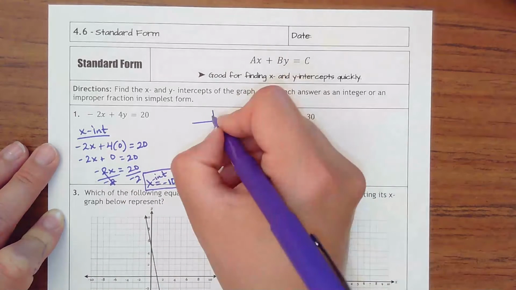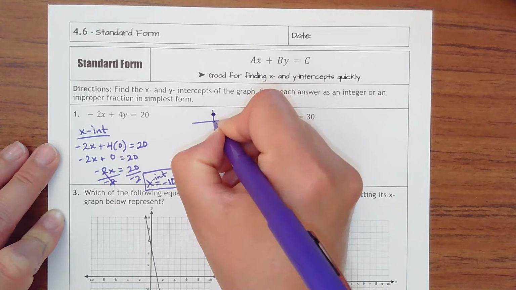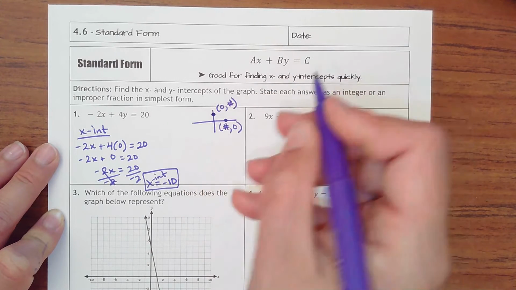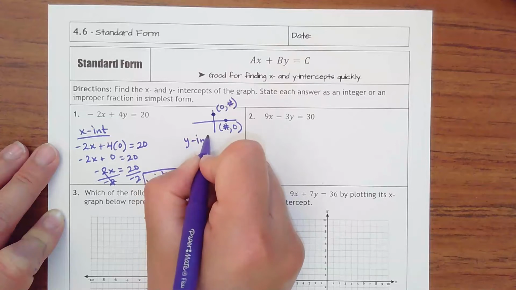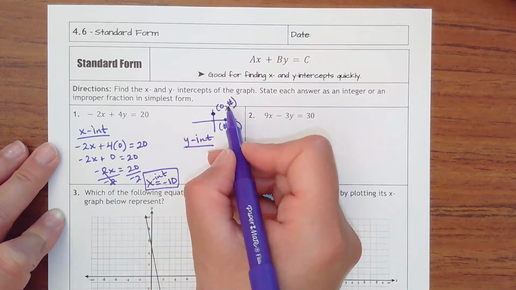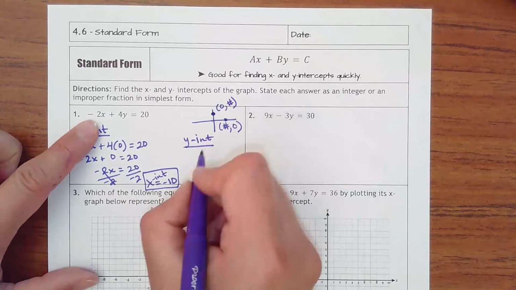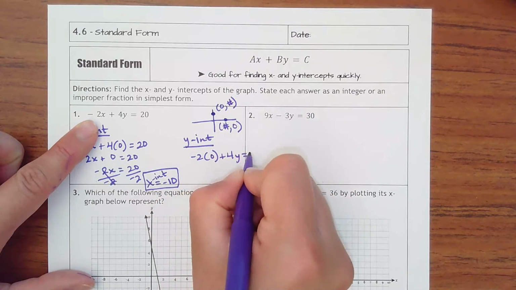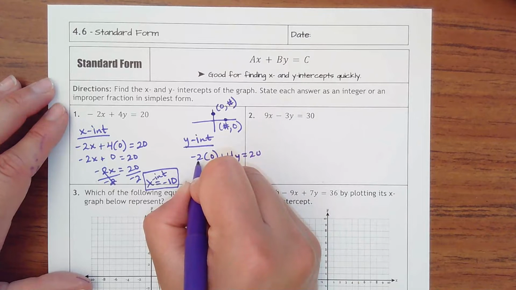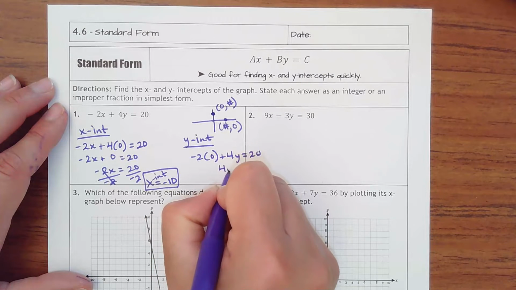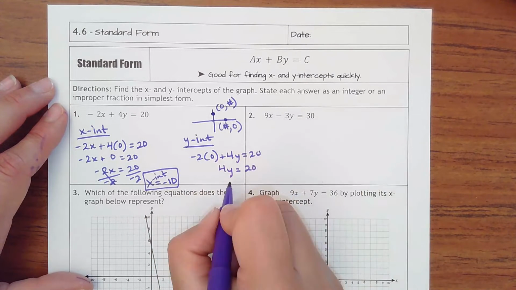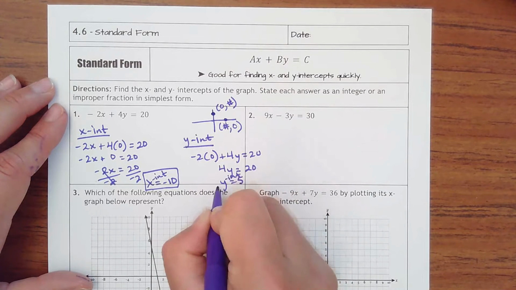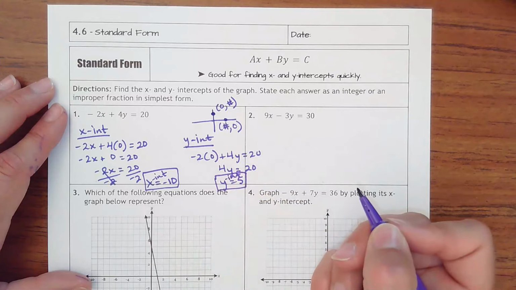Okay, a y-intercept, say that's here. This time the x value of the ordered pair is going to be 0, and then it's up something. So to find a y-intercept, I need to plug in 0 for the x. So it would look like negative 2 times 0 plus 4 times y needs to equal 20. That's 0, so really that goes away. I have 4 times something needs to be 20. Divide by 4, y would be 5. So my y-intercept is 5.